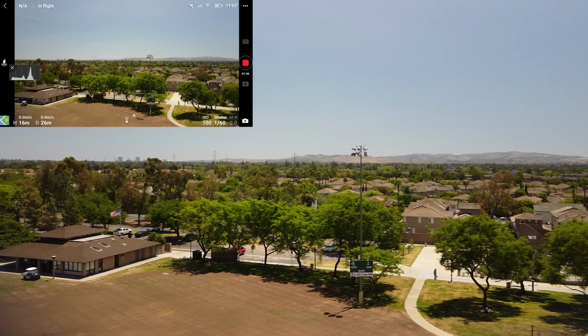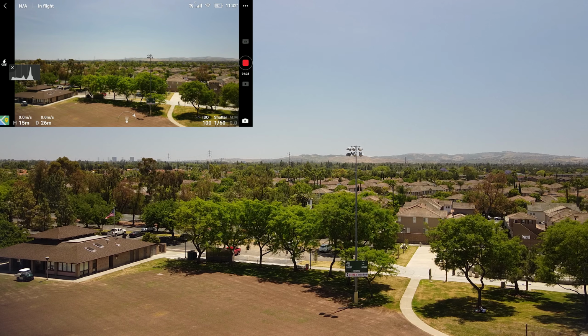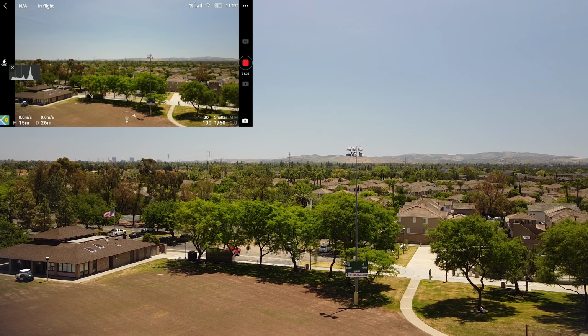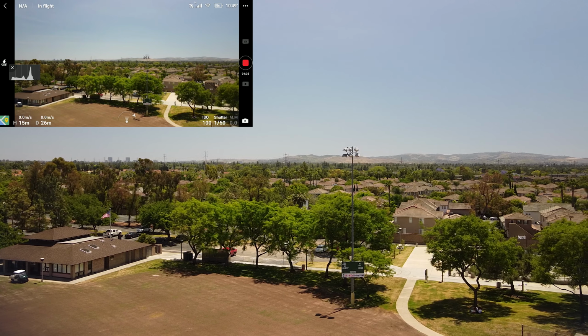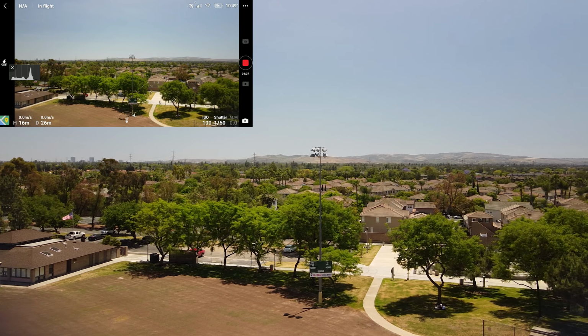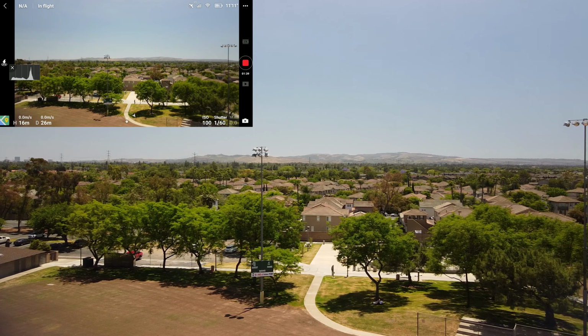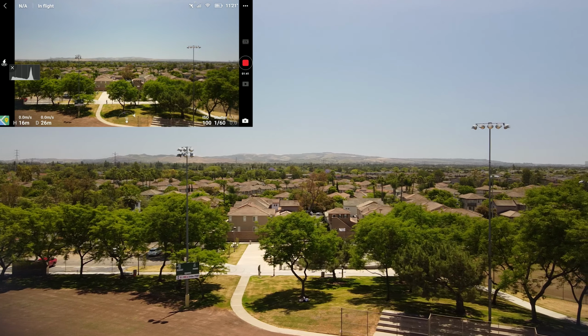And you can see here now I'm kind of facing towards where the sun is, right here, and you can see the exposure did increase to 0 from -0.3, so it's getting a little bit brighter in this direction. So I guess when you're facing the sun, the exposure is going to go up a little bit.